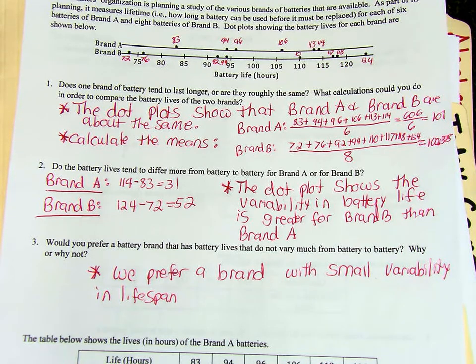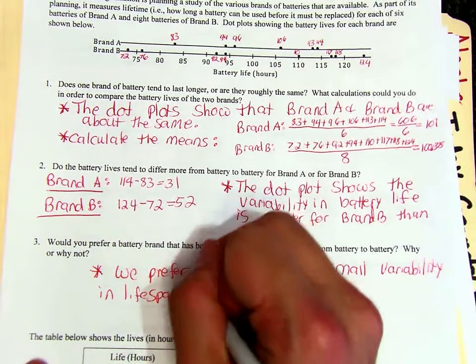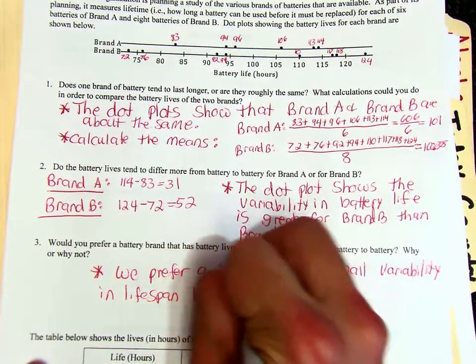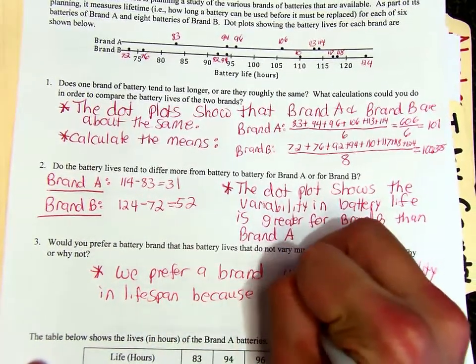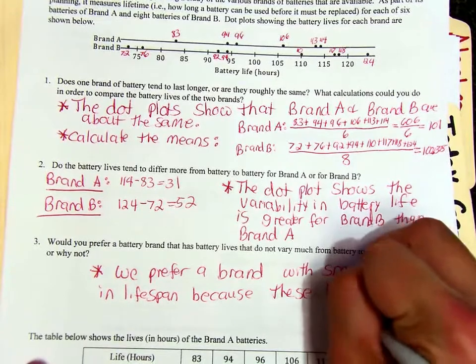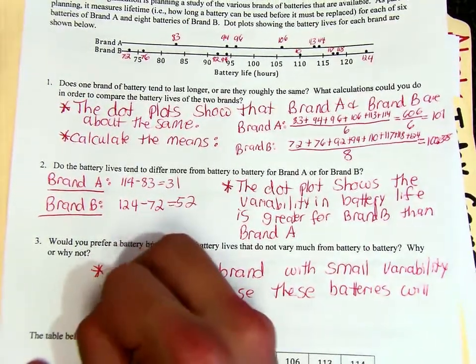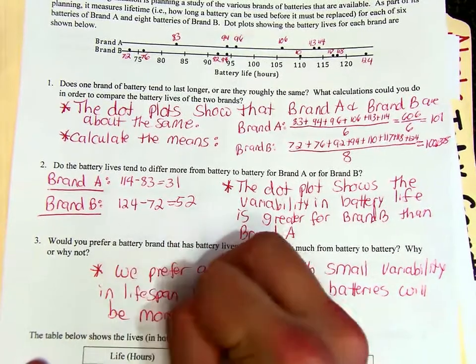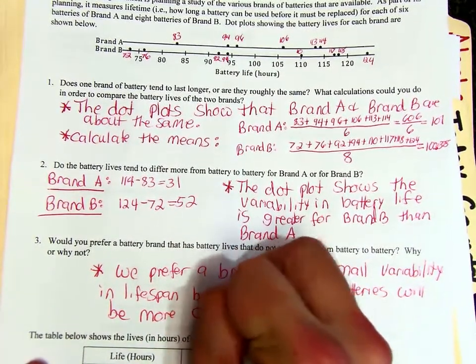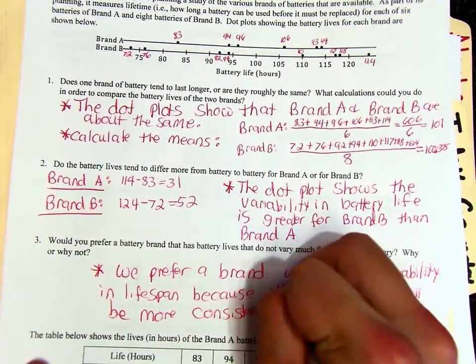You'll be able to predict about how much battery life you'll have. So we'll say that, because these batteries will be more consistent and predictable.